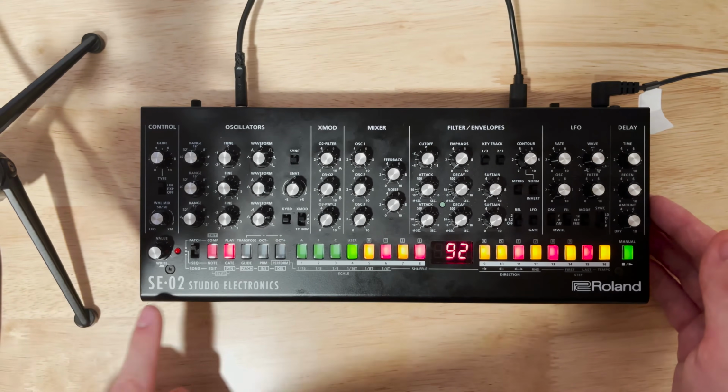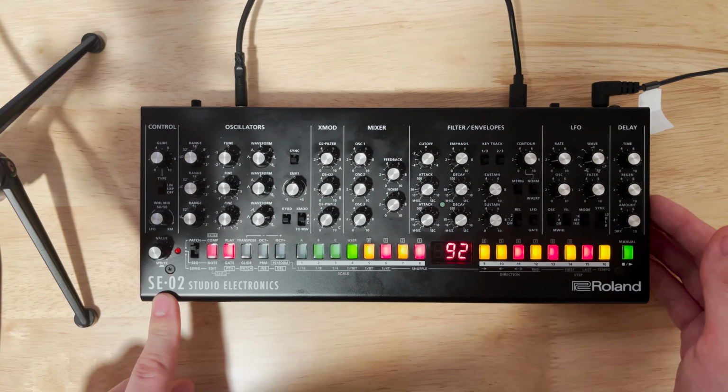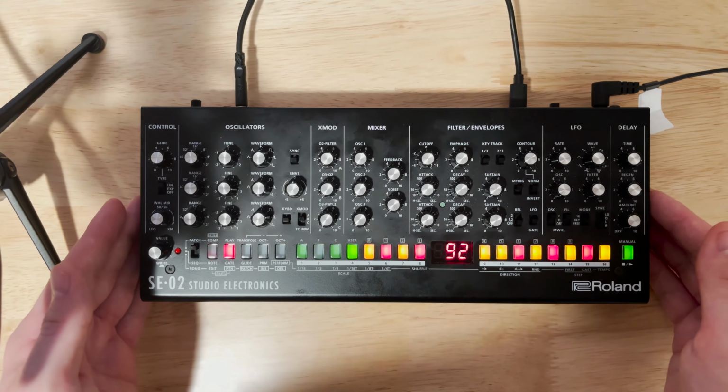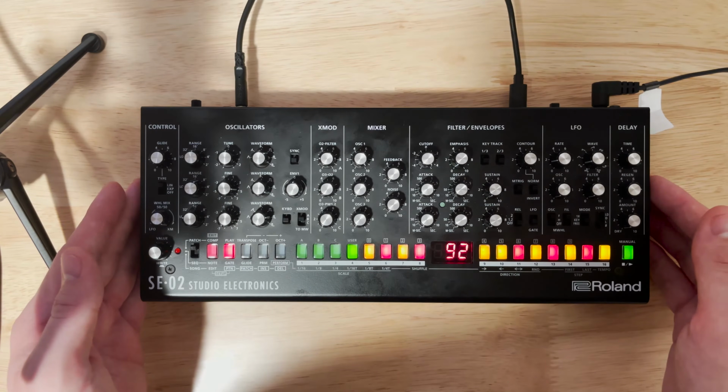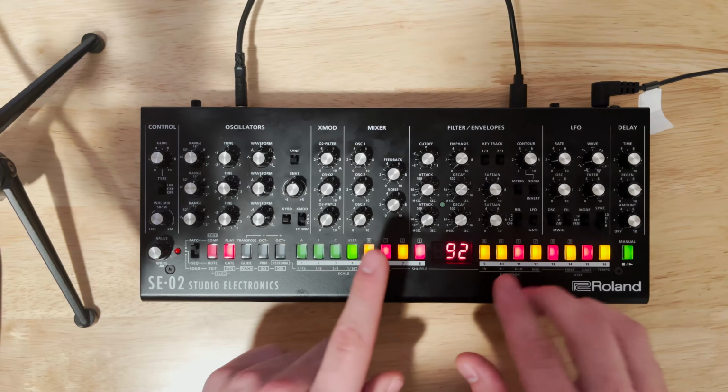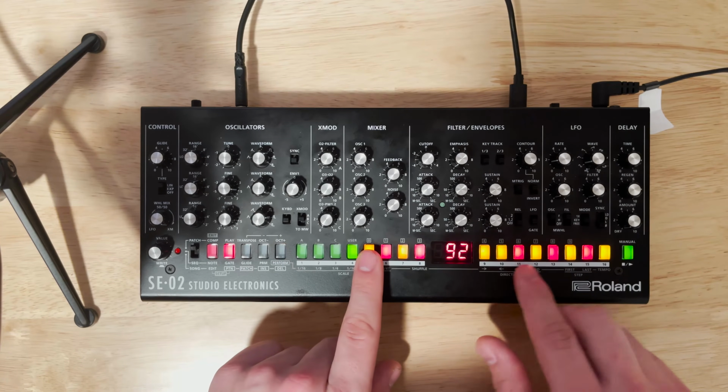Today we're back to talk about the SE-02. This is a monophonic synthesizer. It only produces one tone at a time. And today I'm going to talk you through how I built a patch. It's a pad, and I'm going to demonstrate it just very quickly so you can hear.